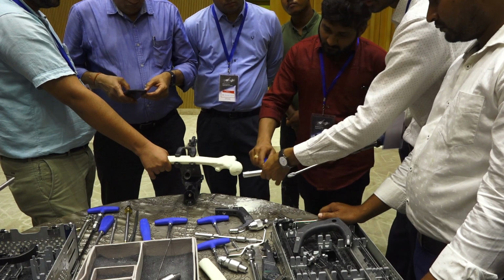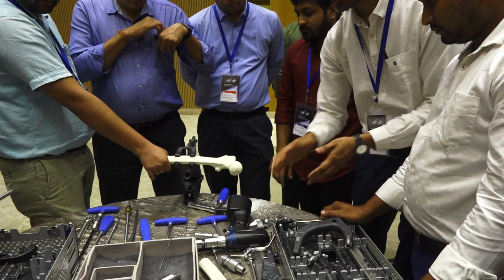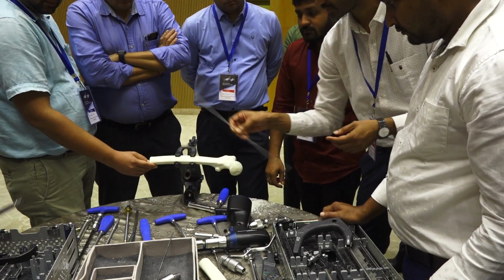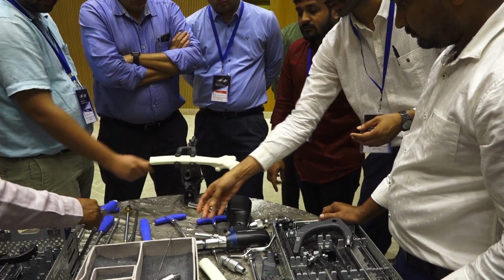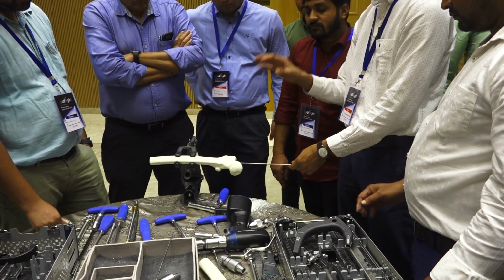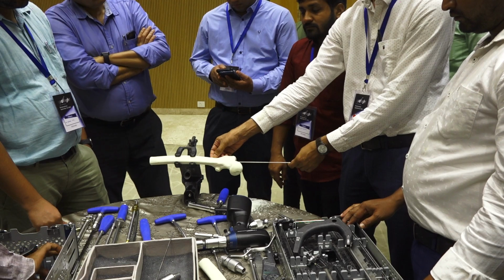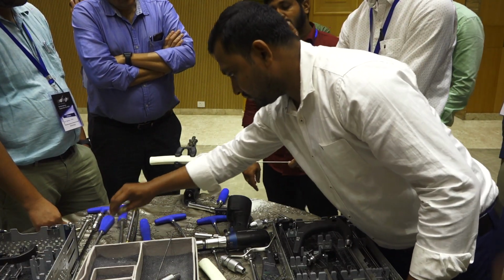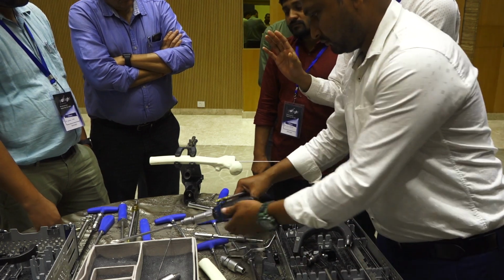You remove this. Then, if you are planning for a long nail, you have to put a beaded guide wire till the end, or else if you are planning for a short nail, this guide pin is also enough. And if it is osteoporotic bone or a wide medullary canal, you don't need to rim the canal much. You can directly put a 9 or 10 mm nail, or else 11 mm also.